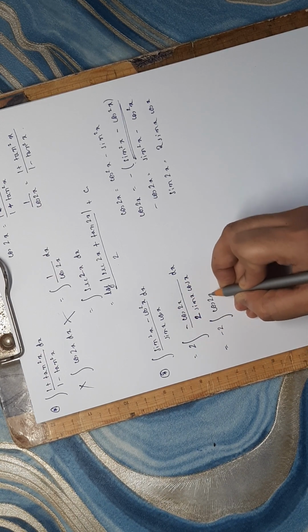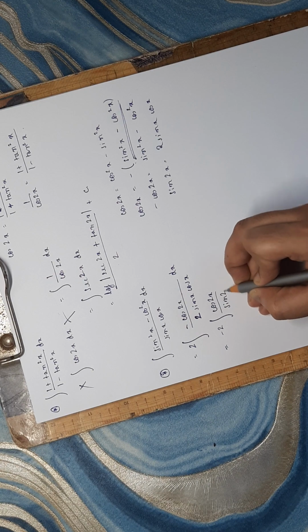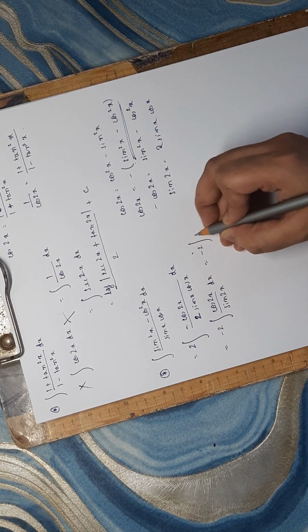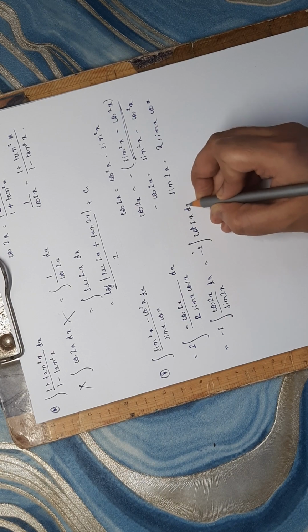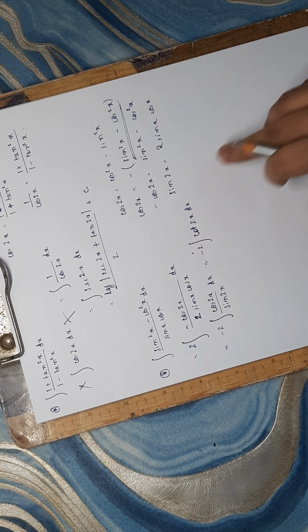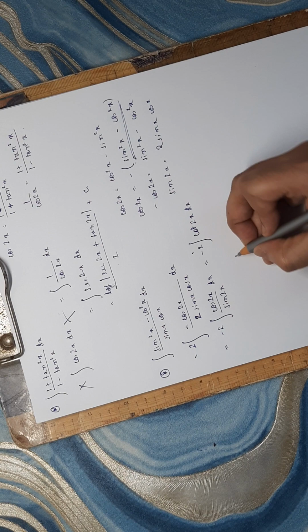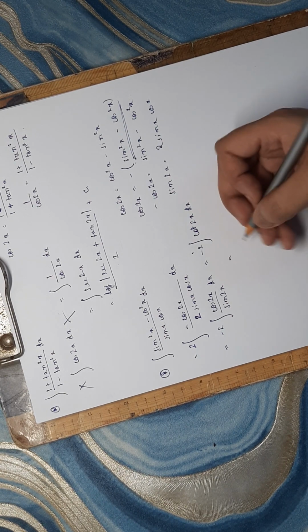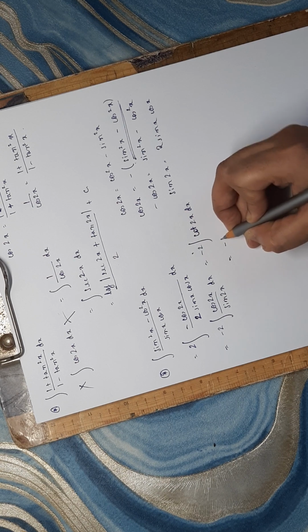Next, minus will get outside and this will become cos 2x divided by sin 2x into dx, and this is nothing but minus 2 integration of cot 2x into dx. We studied this particular formula a few lessons back.